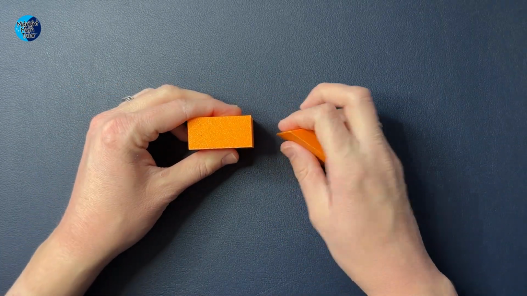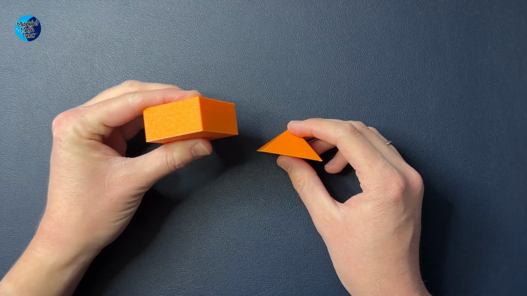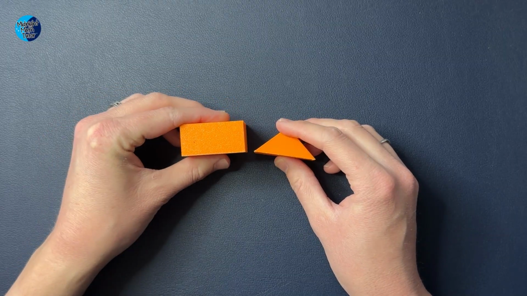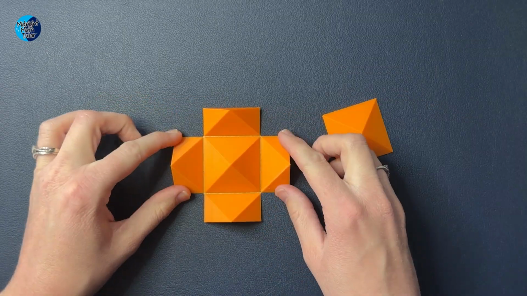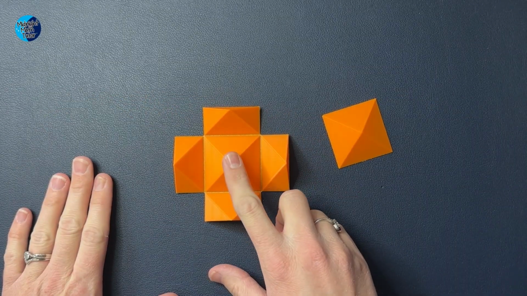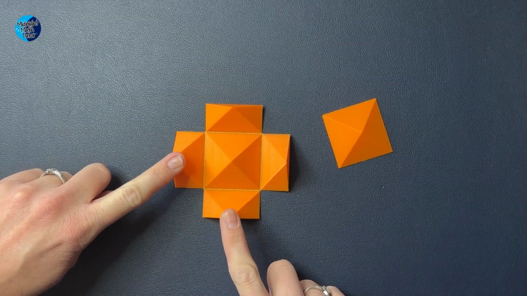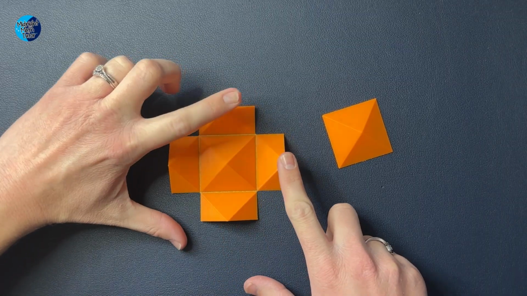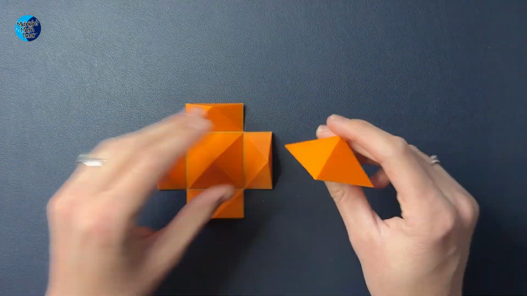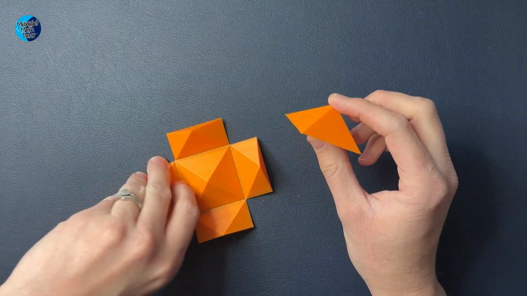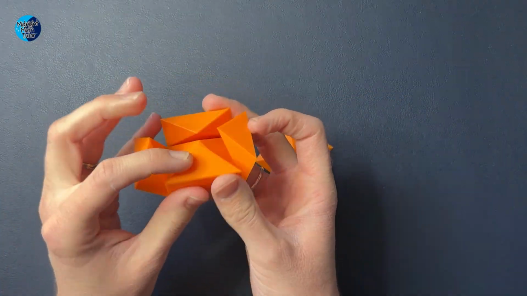So according to my formula, this one should be 3 times the volume that this one is. Let's go ahead and open it and see. So when I open this up, I have 1, 2 halves that make the second one, 2 halves that make the third one.